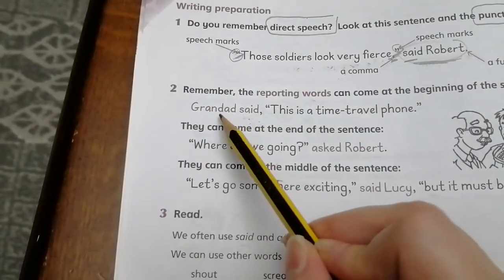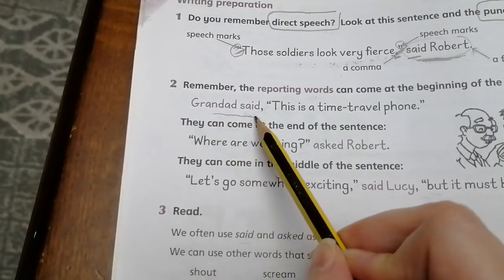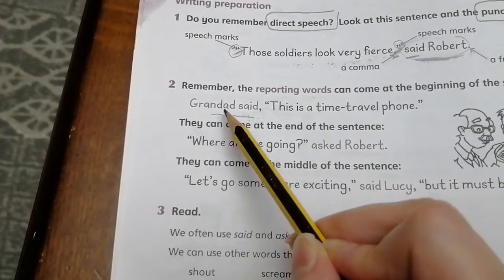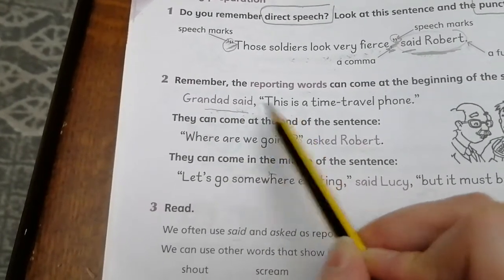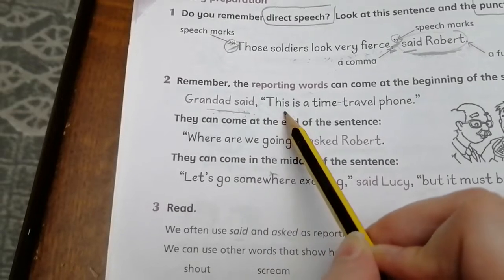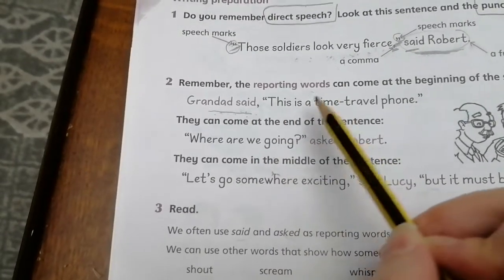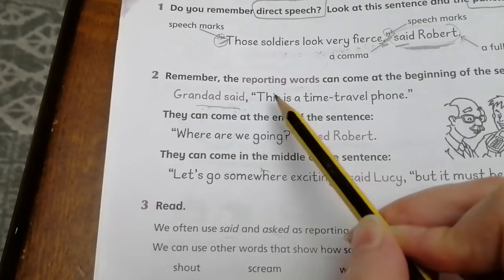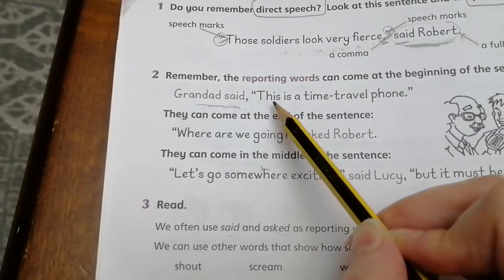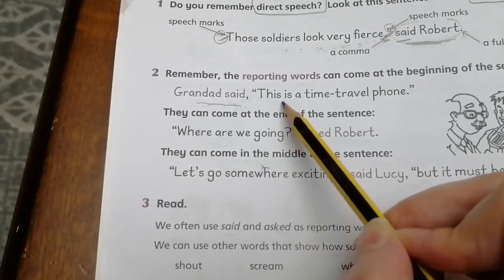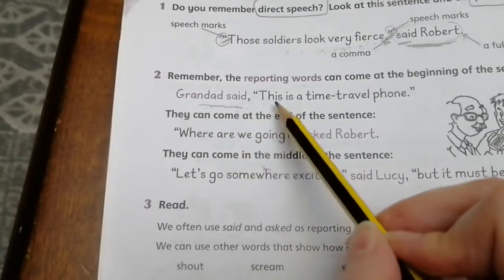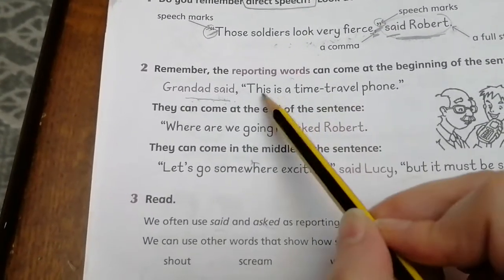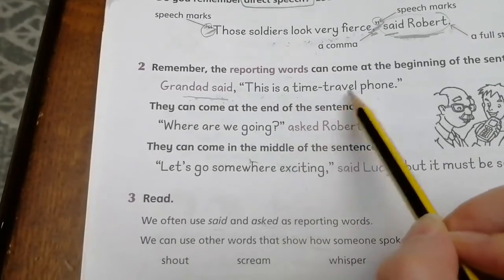Granddad said: this is called reporting words. Granddad is the speaker of this statement. Who can read this statement? Yes. Granddad said, "This is a time travel phone."